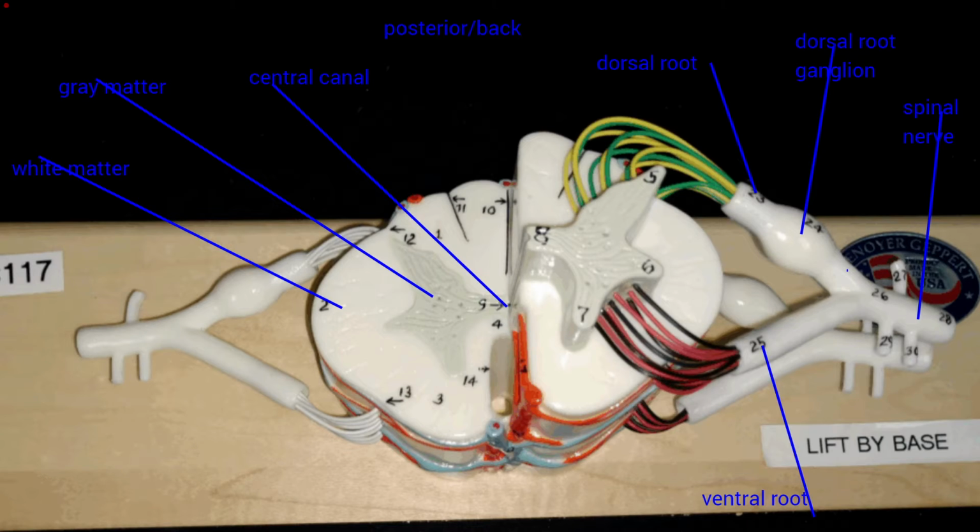The dorsal root ganglion. And so what we're going to end up doing is talk about a reflex arc, and there's a specific flow where we go in through this dorsal root ganglion, through the dorsal root into the gray matter. And then we have a synapse. Remember, we talked about synapses.